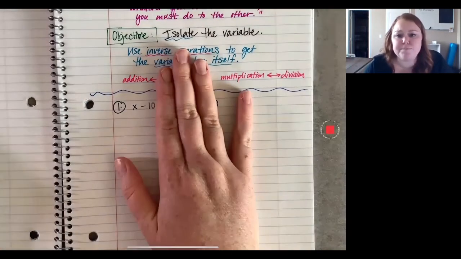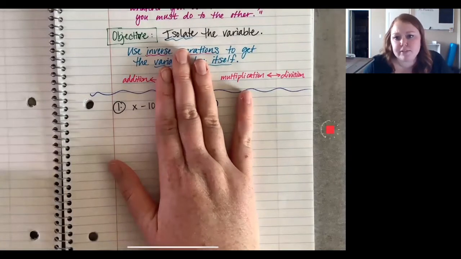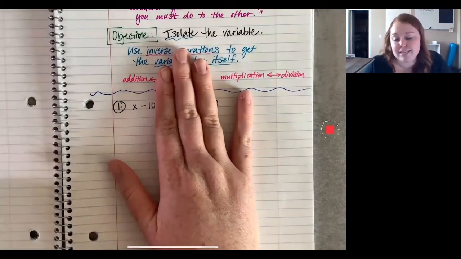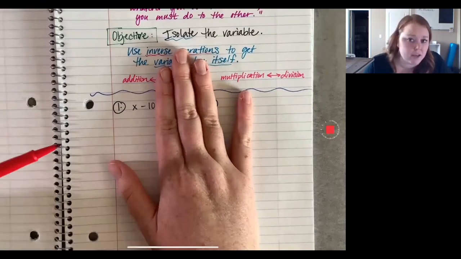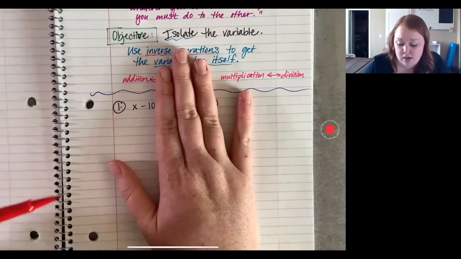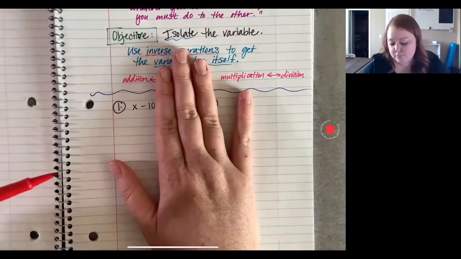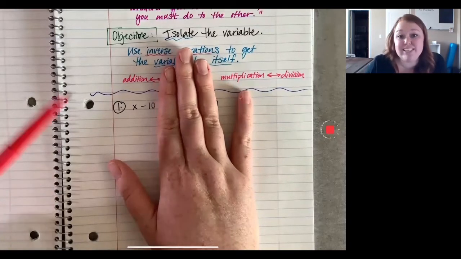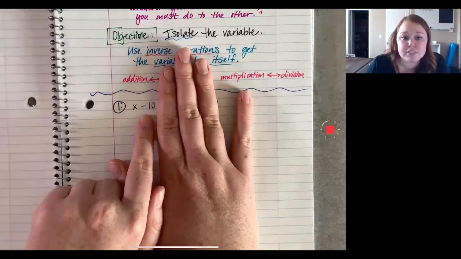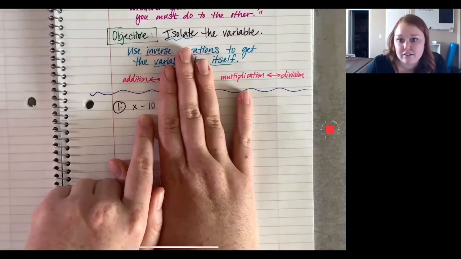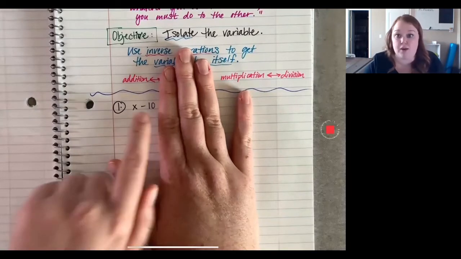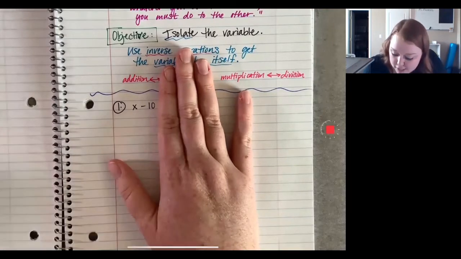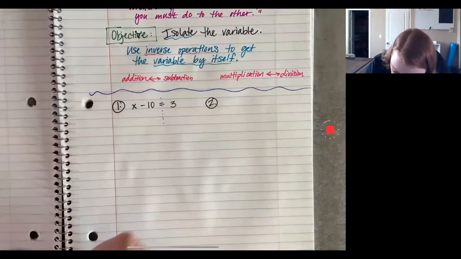I ask myself, is my variable isolated? No, it's hanging out with something. I don't want it to hang out with anything. I want to clear out everything. So it's just x, not x minus 10. So I ask myself, what's the opposite? What's the inverse of subtracting 10? How would I undo subtraction of 10? Well, I would add 10. So right underneath, guys, I'm going to show that I add 10.